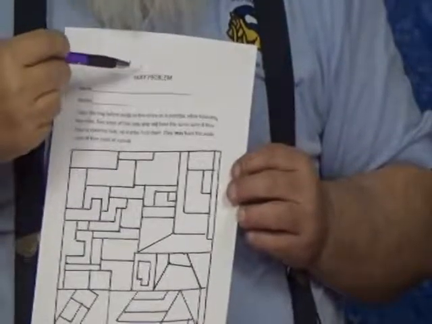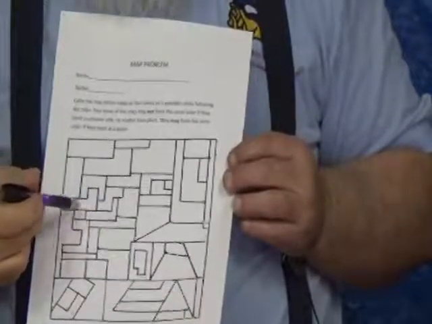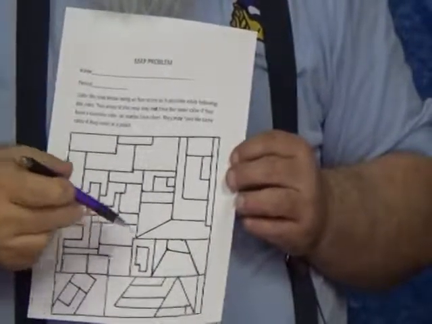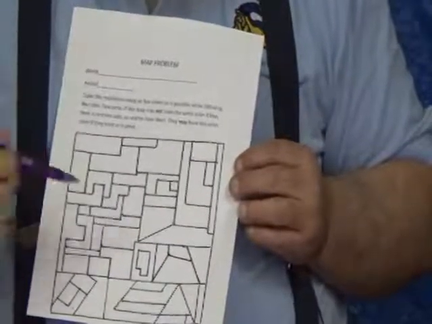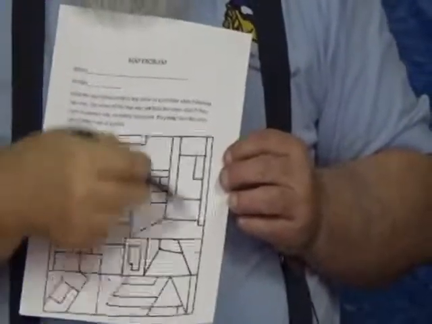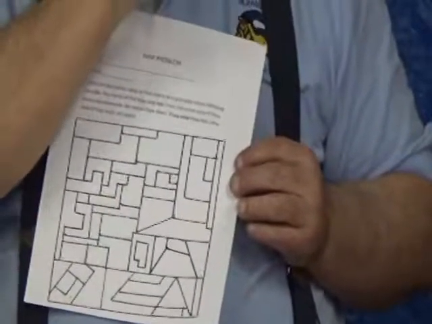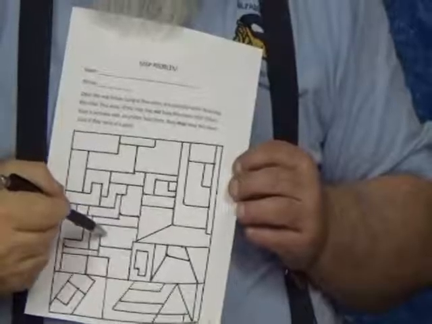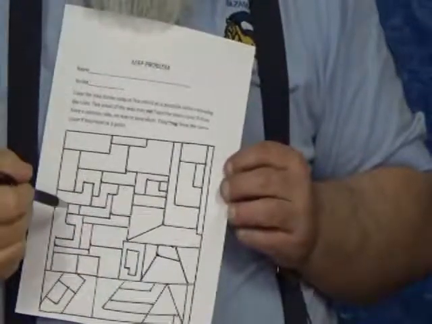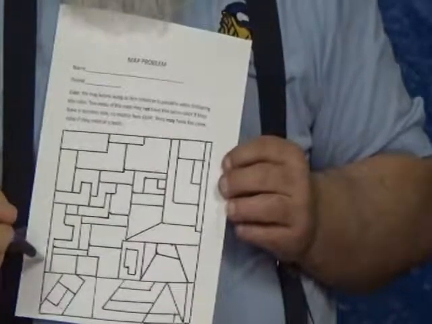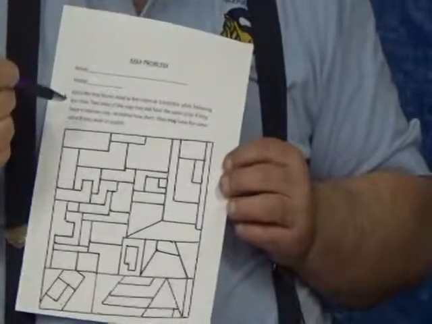So anyway, the map problem is an introduction to the study of topology, and it can get very strange, and this problem is appropriate for all students. If you want to go further, then it would probably be a TAG thing that you'd want to do, especially for elementary students. So anyway, four-color map problem, just call it the map problem.